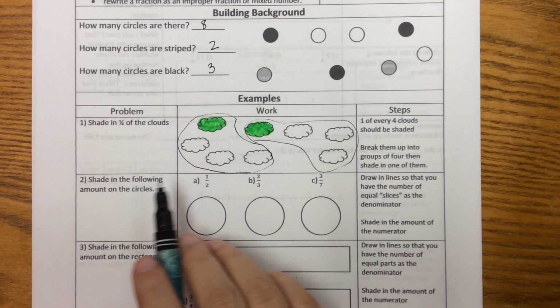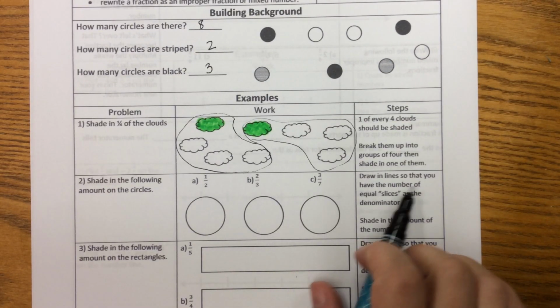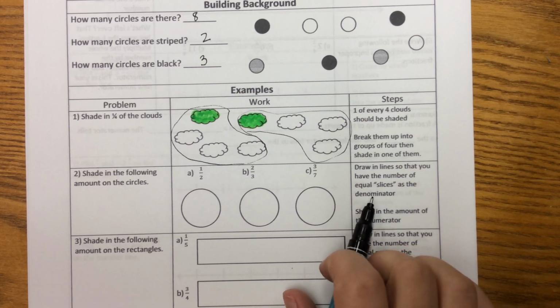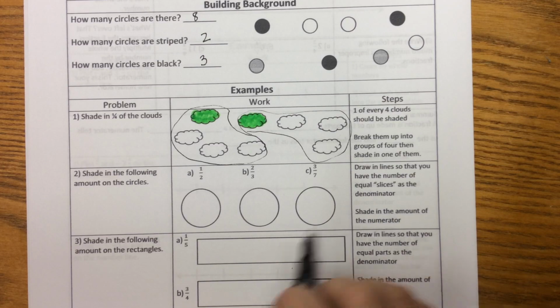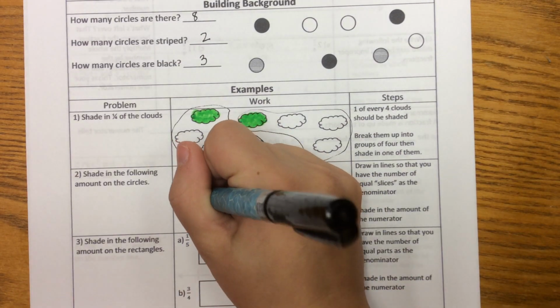Okay, number 2, shade in the following amount of the circle. So we have 1/2, 2/3, 3/7. We're going to draw on lines so that we have the number of equal slices as the denominator. And we shade in the amount of the numerator. So here we want 2 slices. So we just break it in half.